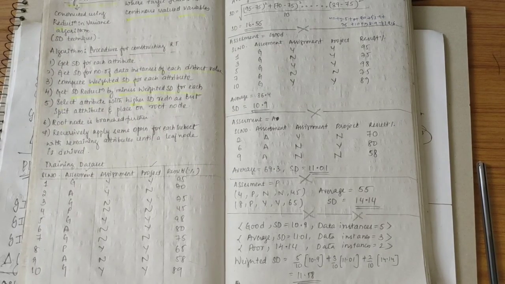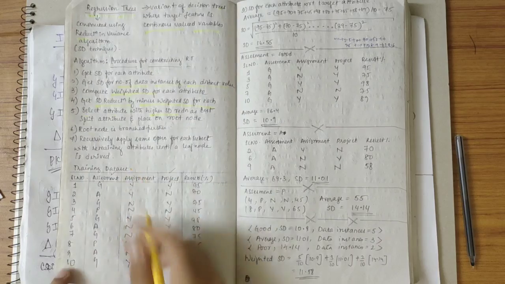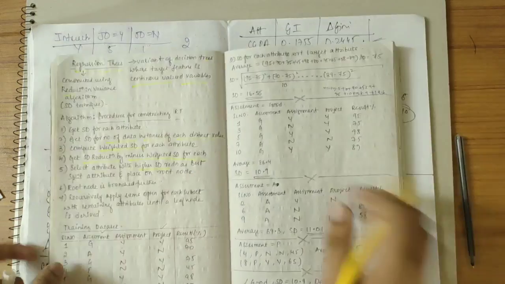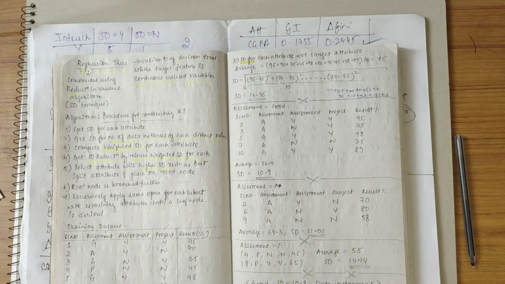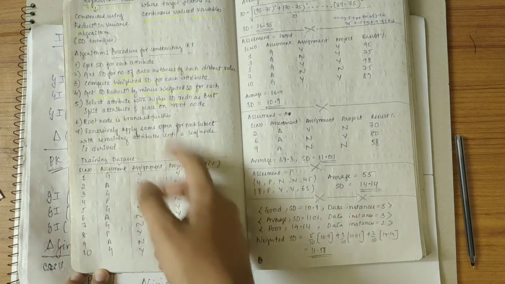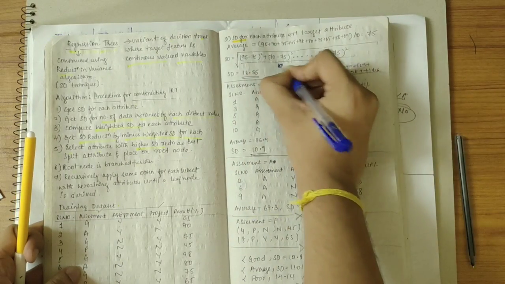So now we'll look into how this is solved. Here I have the training data set, which comprises the assessment, assignment, project and result. My first step would be to compute the standard deviation for the target. For these values you can't find standard deviation, because they are not numeric, not continuous, whereas the result is continuous. So find the standard deviation for the result.